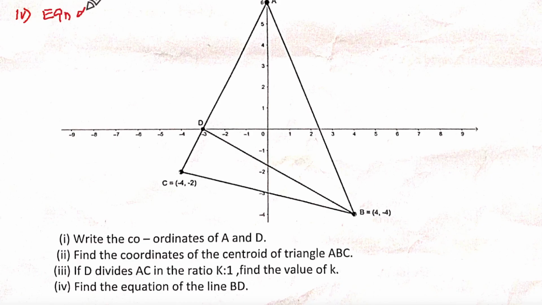Equation of BD. So slope of BD, y2 minus y1 upon x2 minus x1.